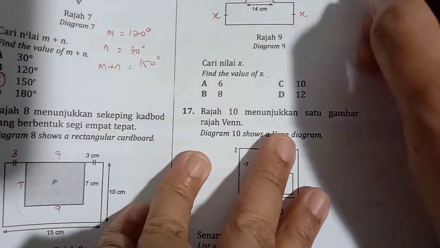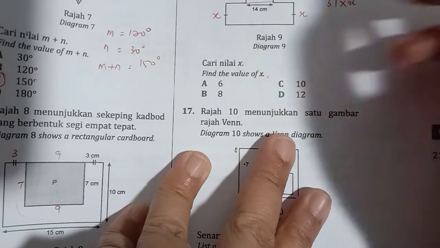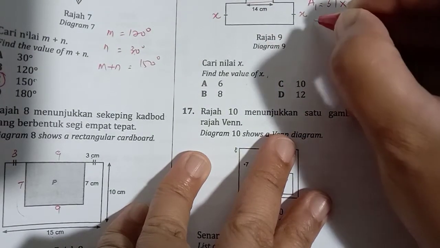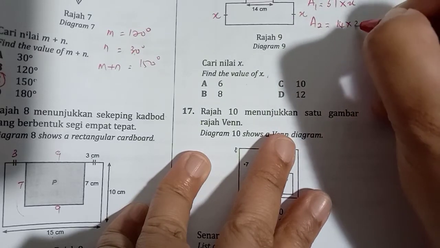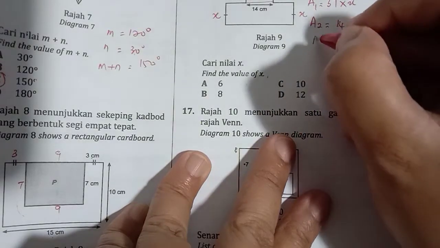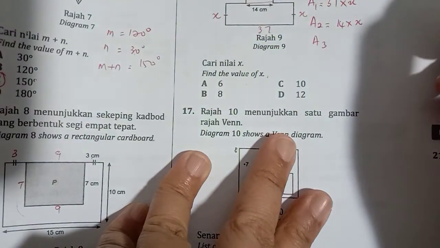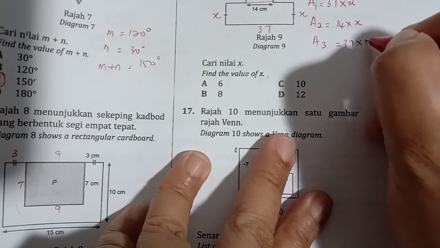So we have 37 times x for the first one, this one. Area 2 is 14 times x. Area 3, this one also is 37. So it's 37 times x.